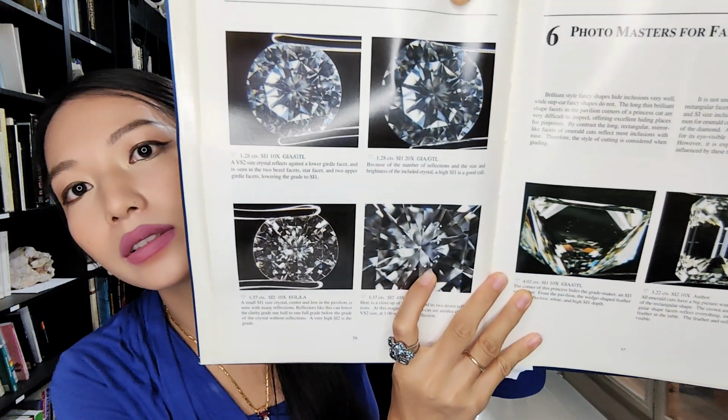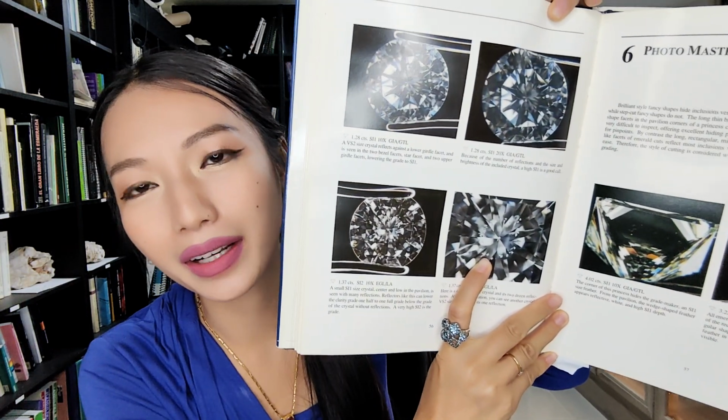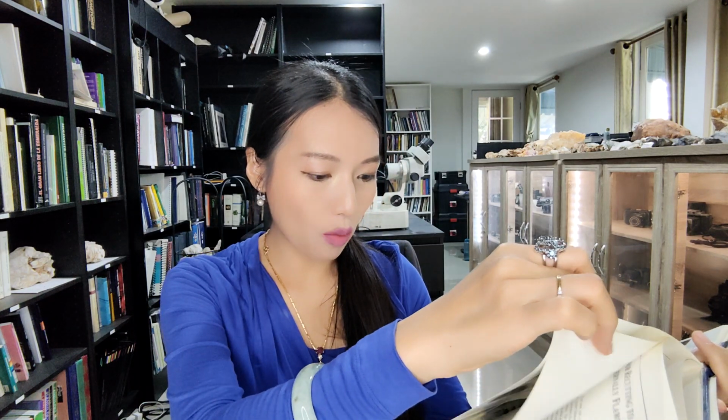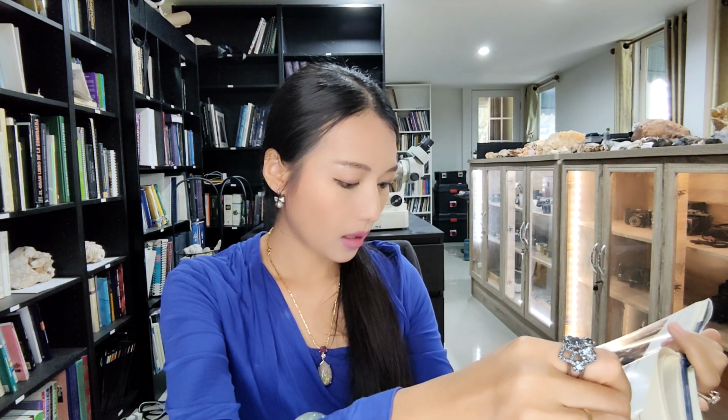Things like this. Oh, you see, maybe I want an inclusion, but if the inclusion is on the pavilion, it means it looks like this, okay. It's not beautiful at all, it's too much inclusion, because position also helps to reduce clarity. And then fancy color, it is a 10 carat large diamond, okay, and here also 10 carat SI1, right?